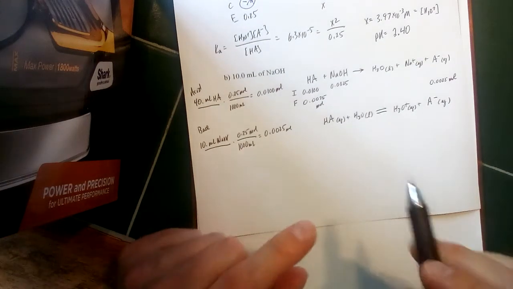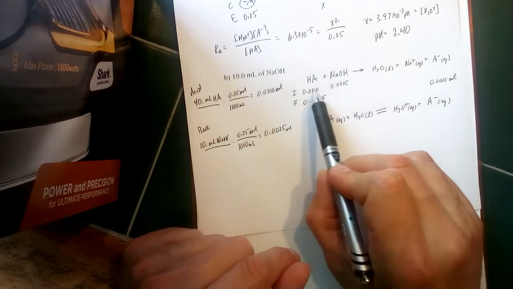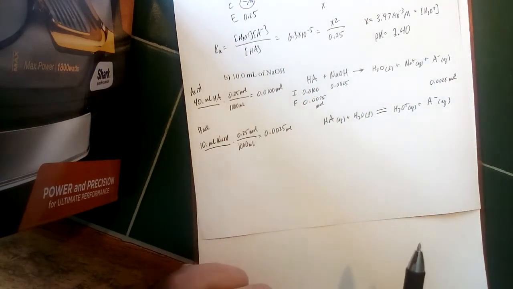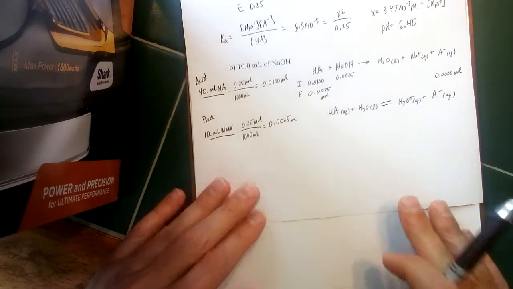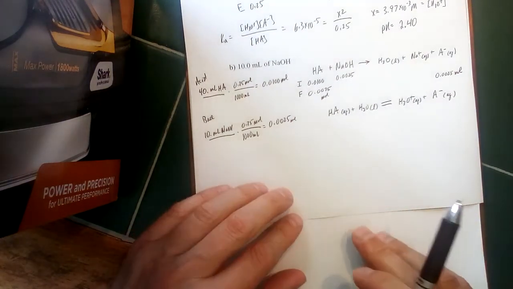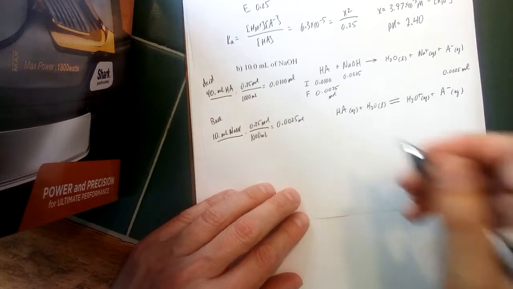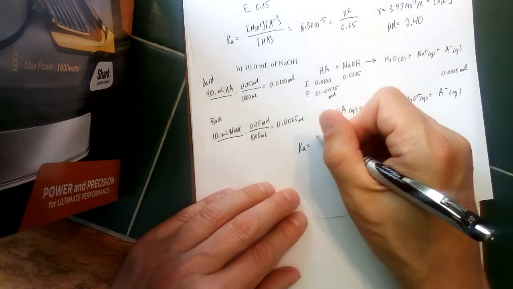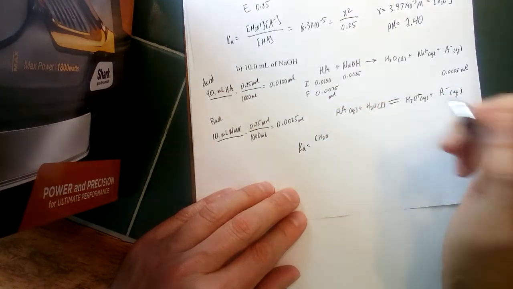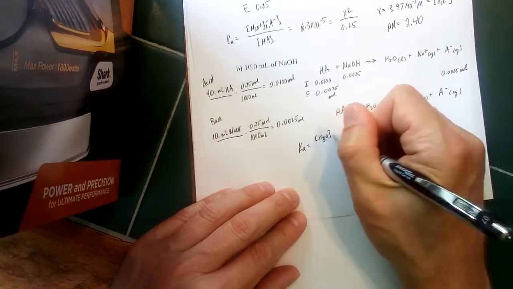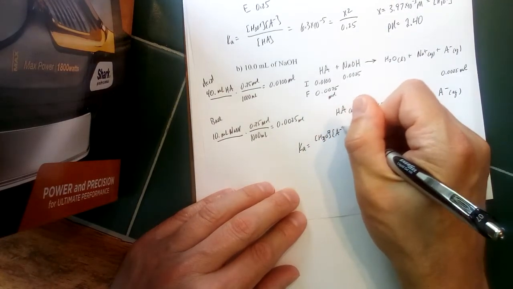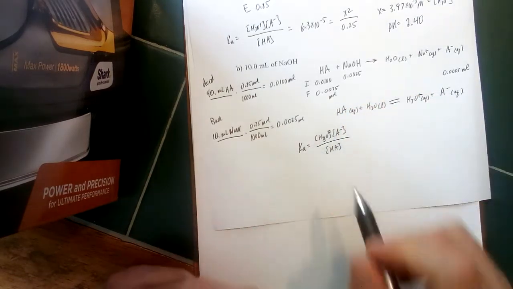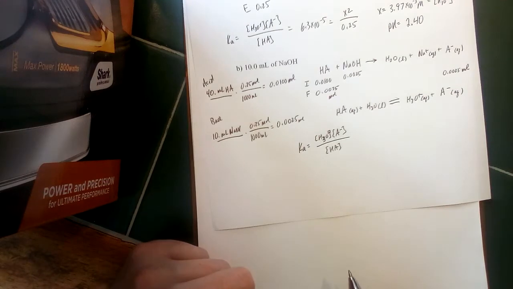Now, because this is a buffer, right? We said a buffer is a weak acid and its conjugate base in solution. There's kind of a shortcut, or a way we can simplify this particular problem. Generally what we would do here is take our equilibrium constant, Ka equals H3O plus times A minus over HA, and we would solve for the hydronium ion concentration.